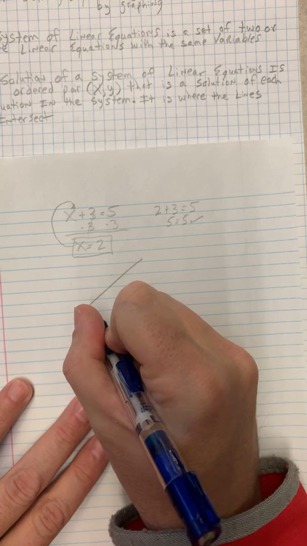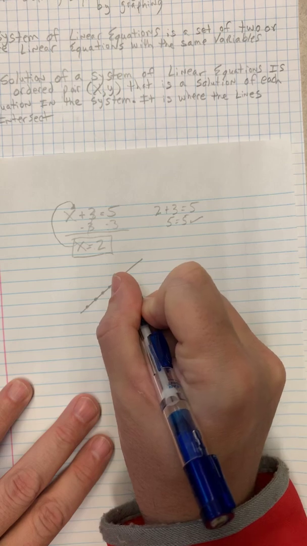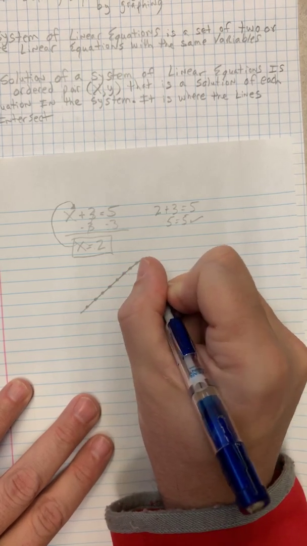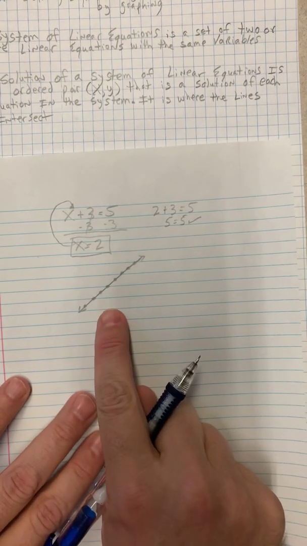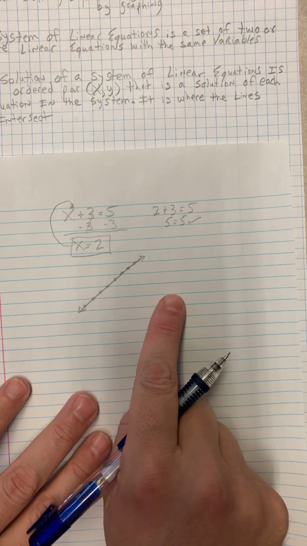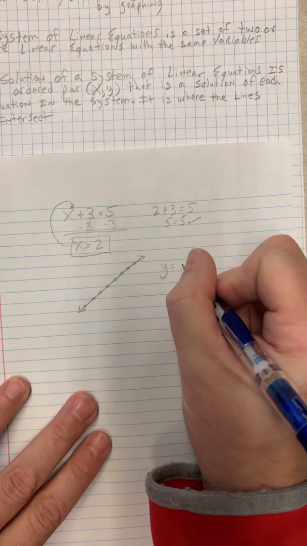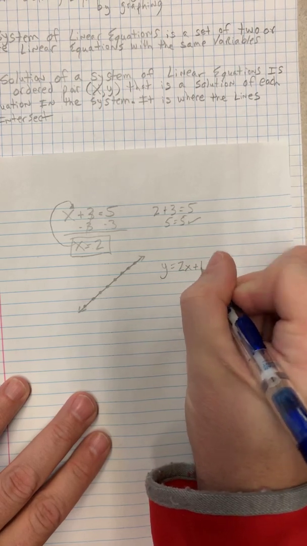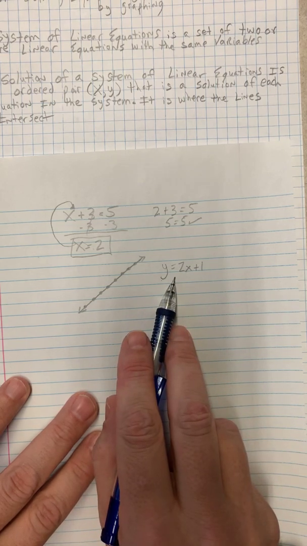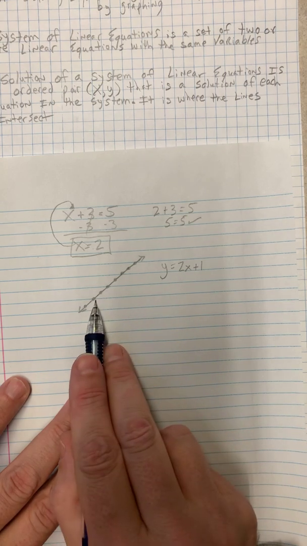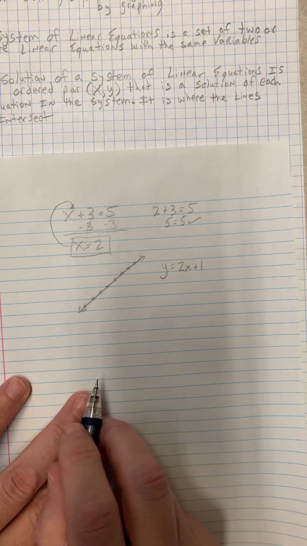Remember, ordered pairs that lie on a line are solutions. These ordered pairs, when plugged into the equation, let's say this is y equals 2x plus 1, are solutions if these xy ordered pairs can be substituted into the equation and give me this true statement up here.